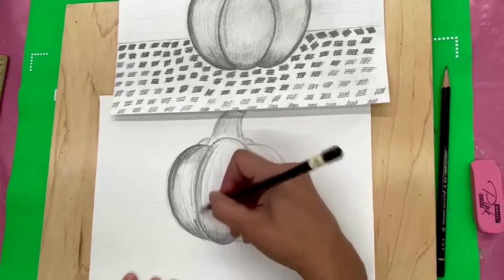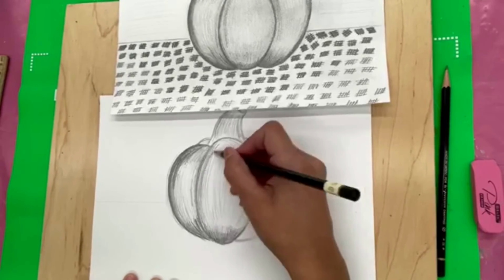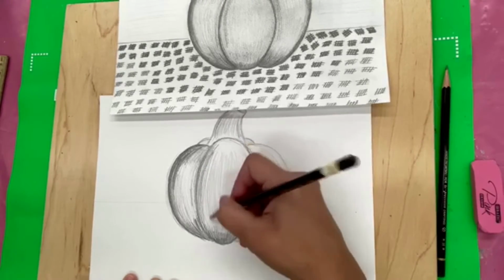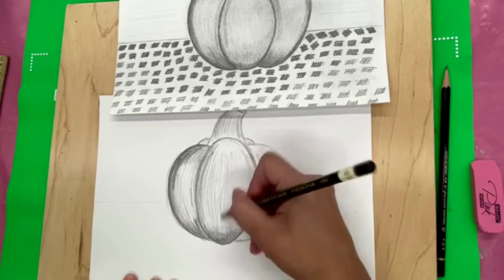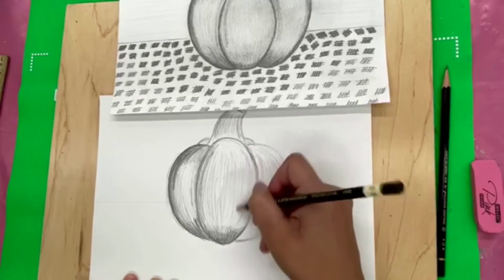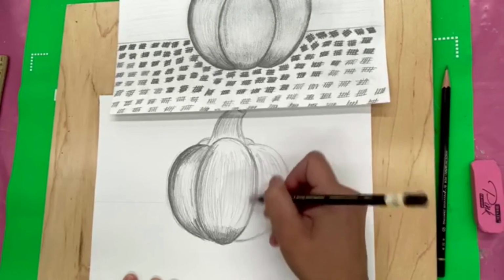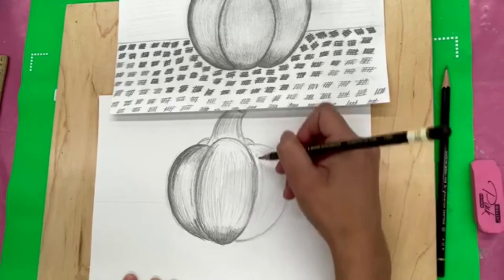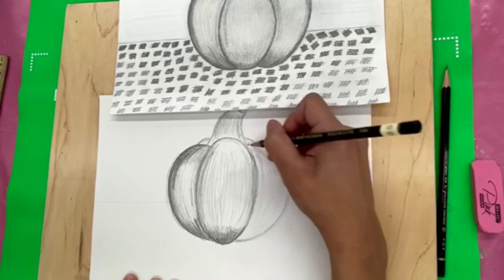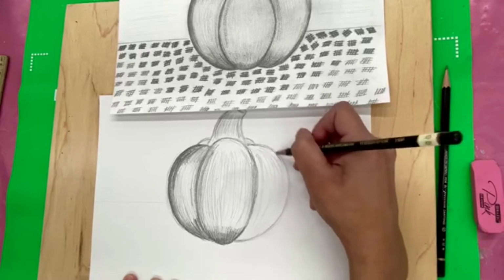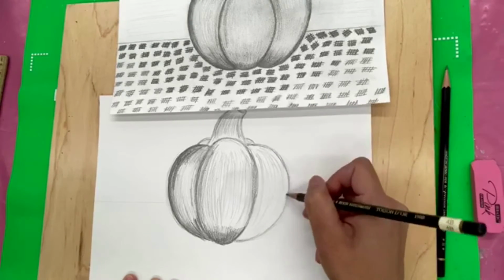So we're picking up our pencil, picking up our pencil. We want to define these lines.